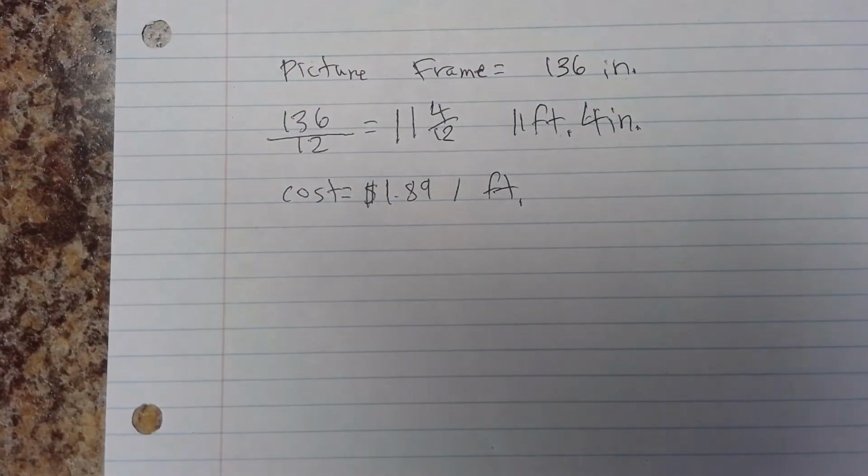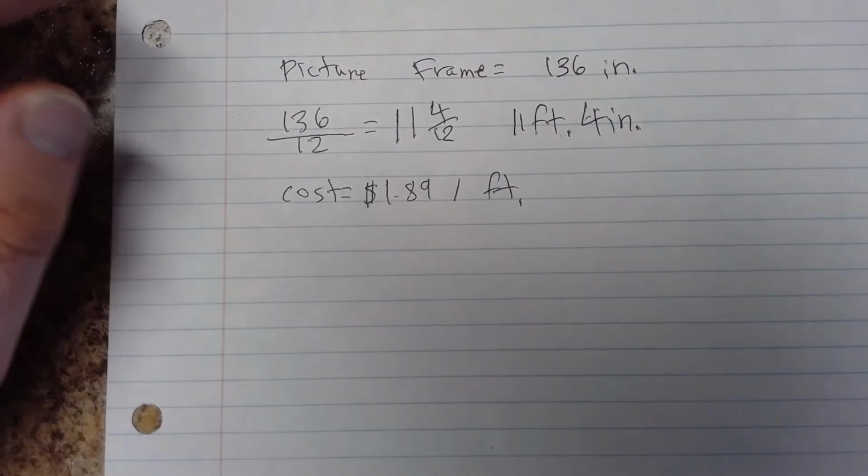You might get maybe 11 and a half, but typically you're going to buy 12 feet. And it's smart to buy 12 feet in case you make a mistake. There's not that much waste. You throw away a little bit, but to cover yourself in case of a mistake.